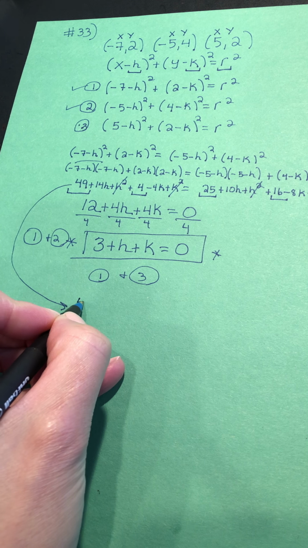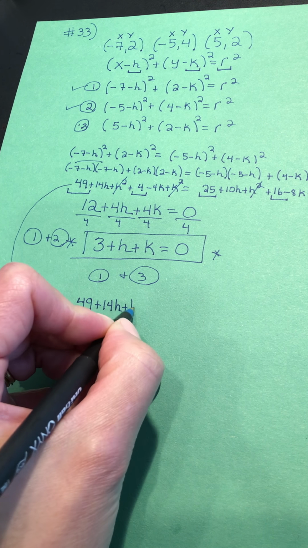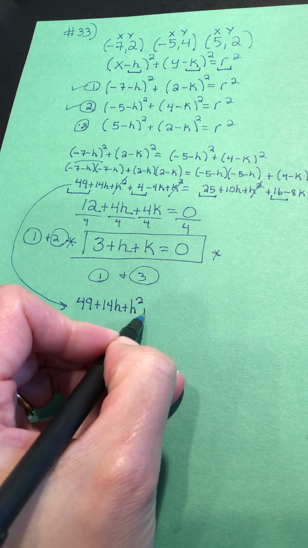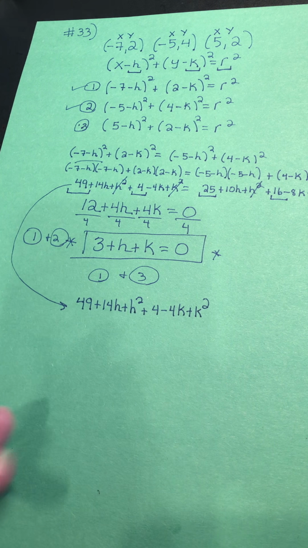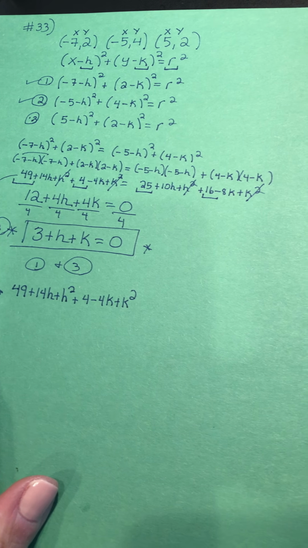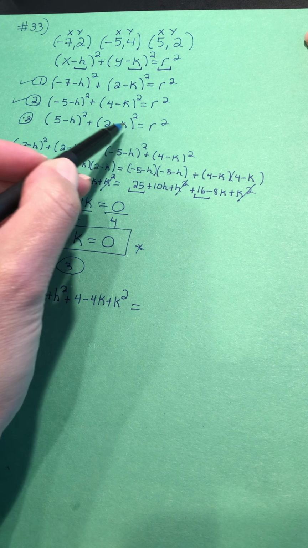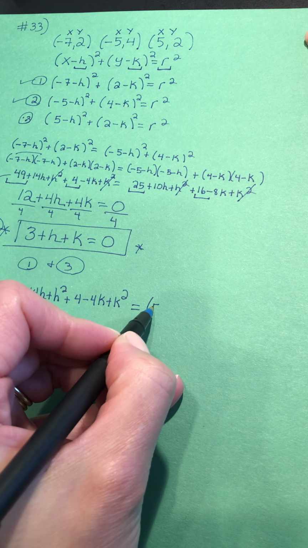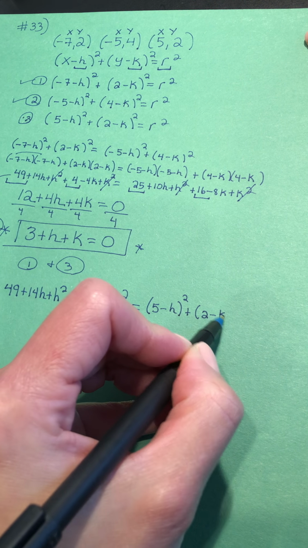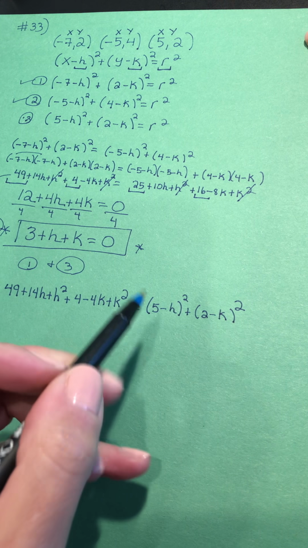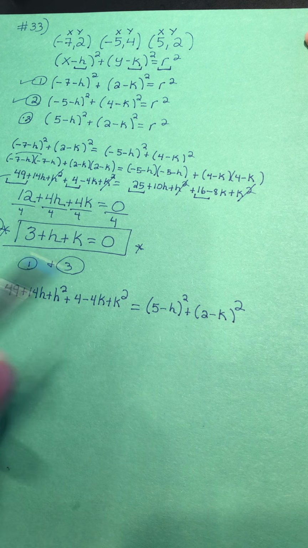So that's going to be 49 plus 14h plus h squared plus 4 minus 4k plus k squared. Okay, now that is going to equal equation 3. And equation 3, remember, is up here. And so this is 5 minus h squared plus 2 minus k squared, okay? I'm not setting it equal to r squared because this is r squared, so r squared equals r squared.